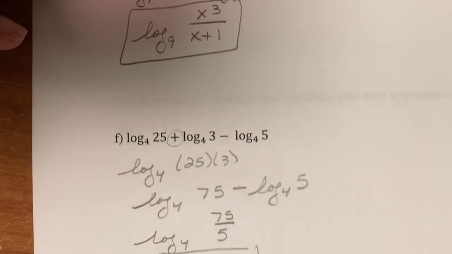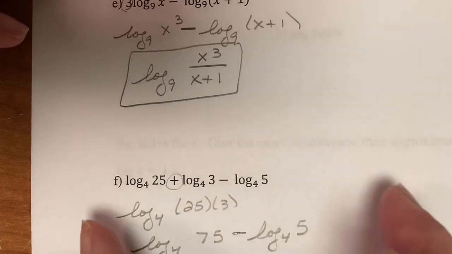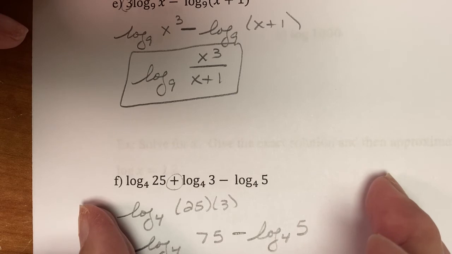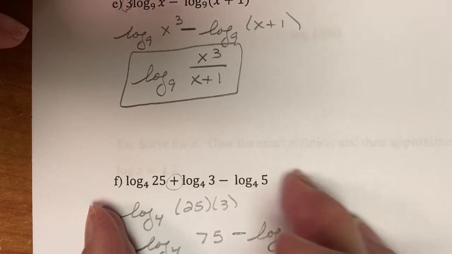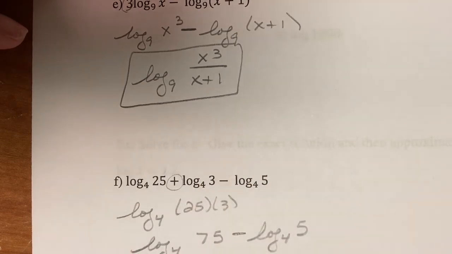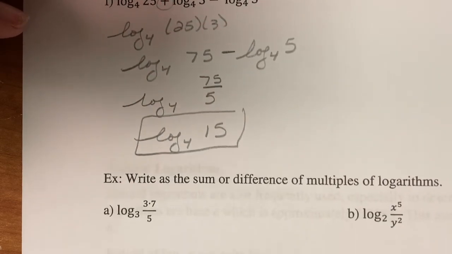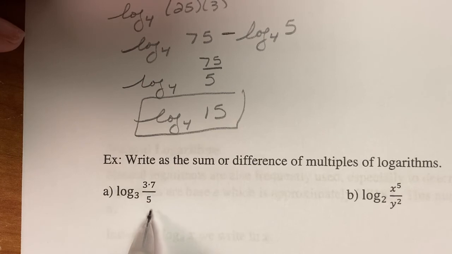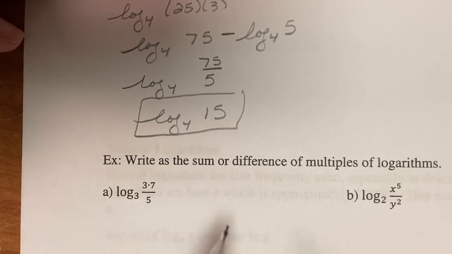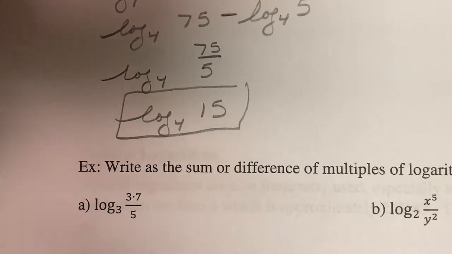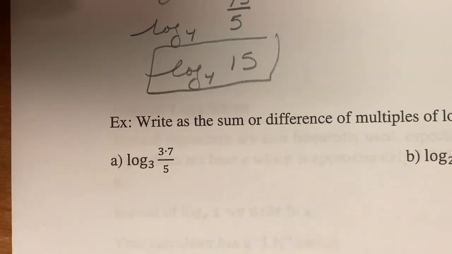So I like to call that condensing, because what I'm taking is a long exponential expression and I'm condensing it to a single log. Now let's go the opposite direction. And let's take these and let's lengthen them using our properties, using many logs.